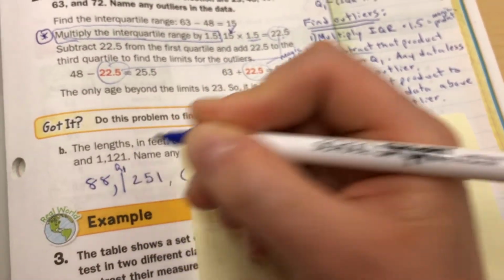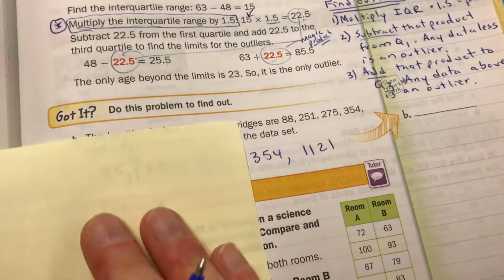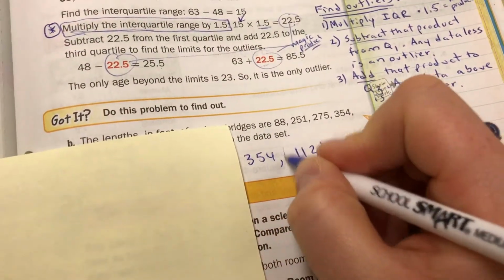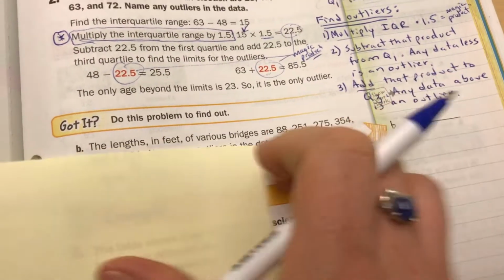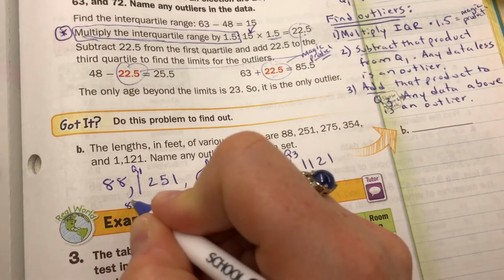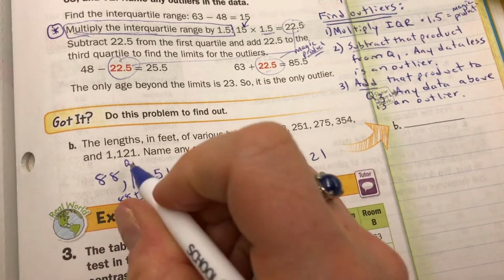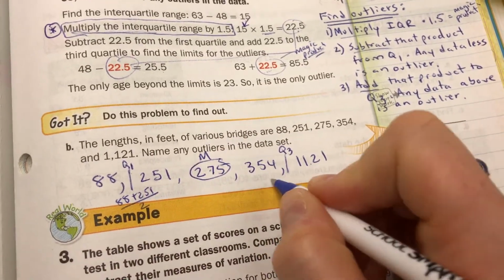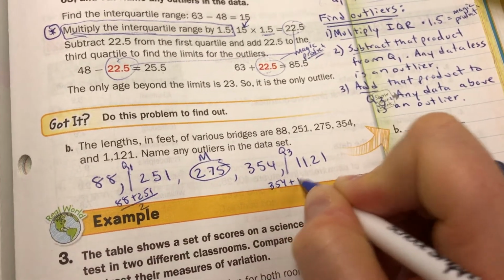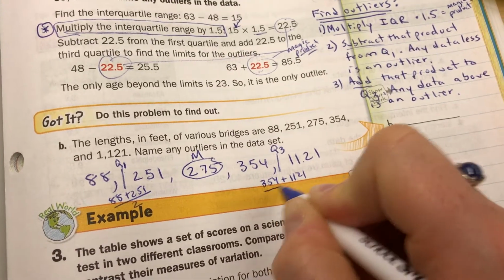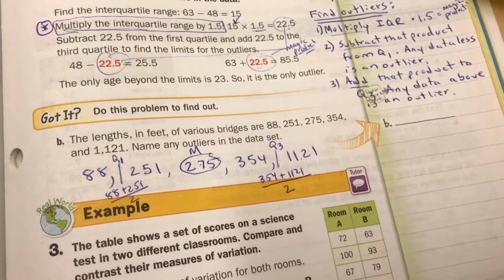That's Q1. And up here, above the median, whatever's between these two, that's going to be Q3. So, 88 plus 251 divided by 2 is going to give us Q1. This 354 plus 1,121 divided by 2 will give us Q3.